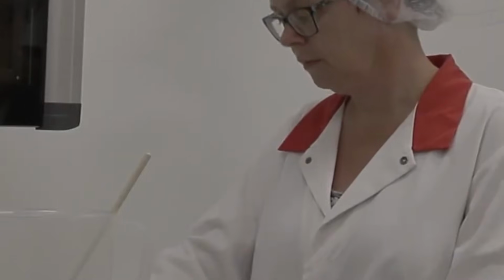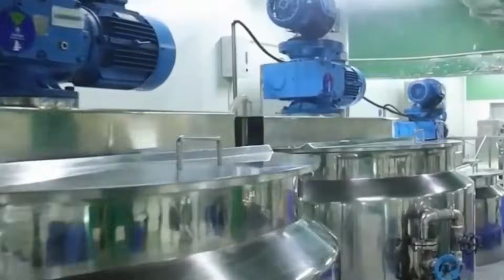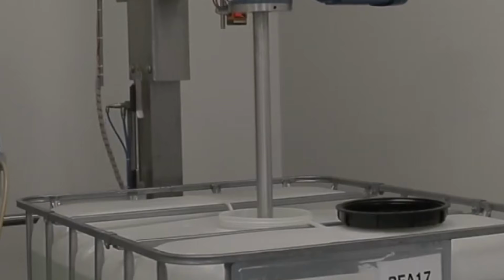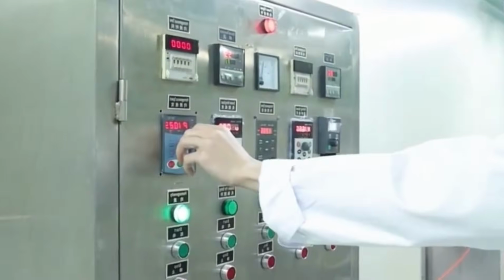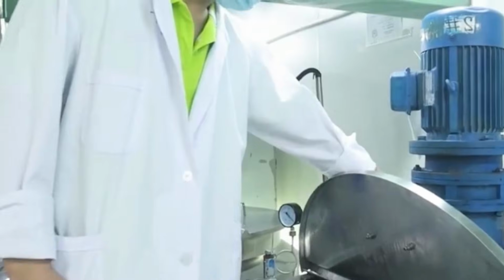If induction sealing is used, bottles pass under an induction coil that heats a foil liner inside the cap. The liner bonds to the bottle rim, creating a hermetic seal. Coil power and conveyor speed are calibrated to ensure uniform sealing without overheating the product.